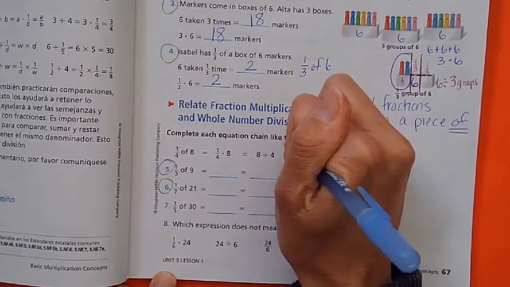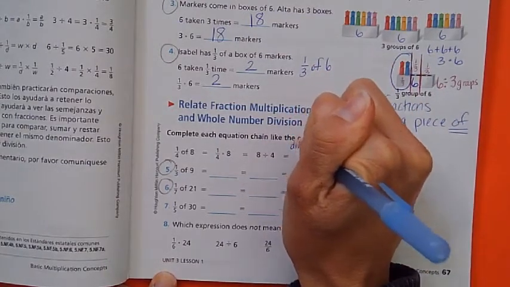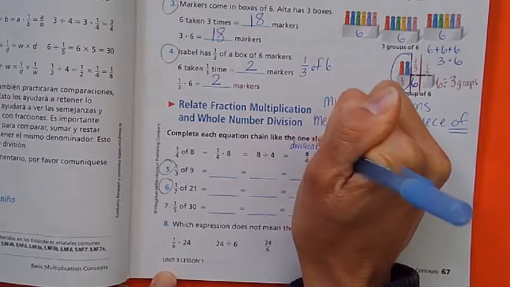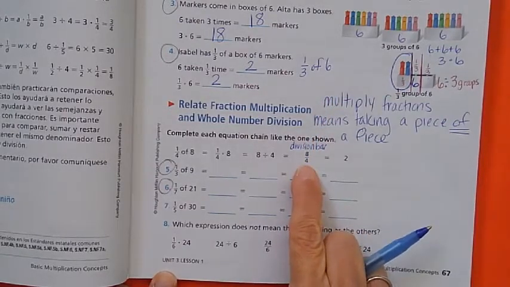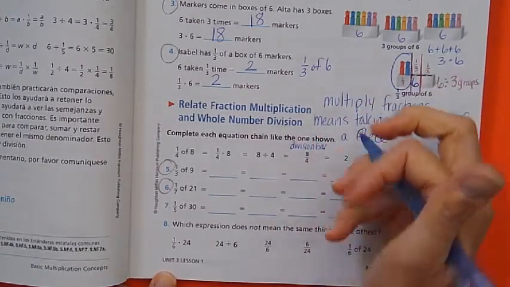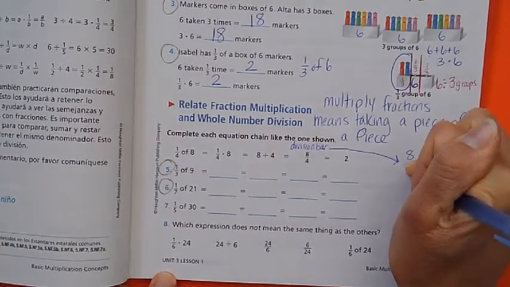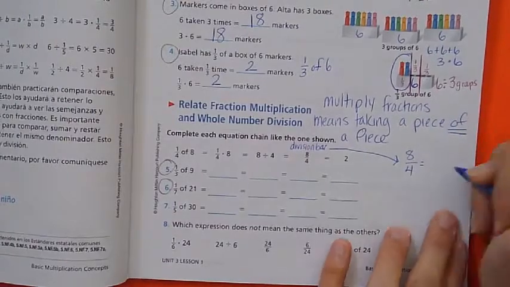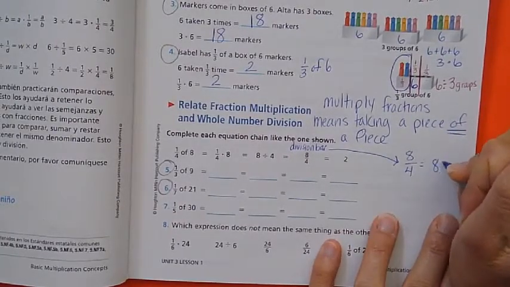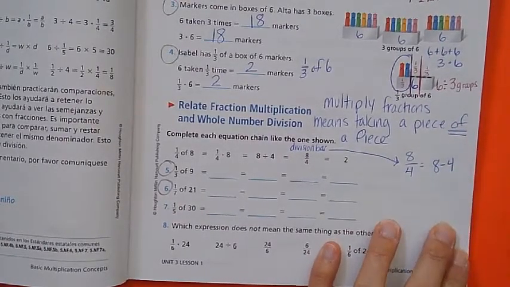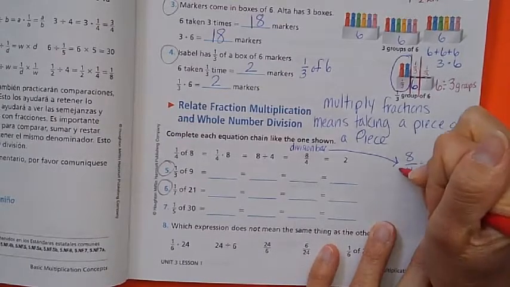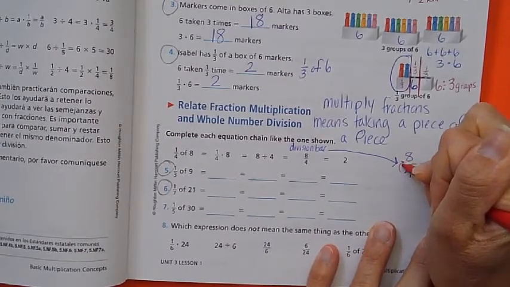I'm going to write that right here so you can see it, which is basically the same thing as a fraction. So 8/4 is the same thing as saying 8 divided by 4. We're taking that 4 and dividing it into the 8.